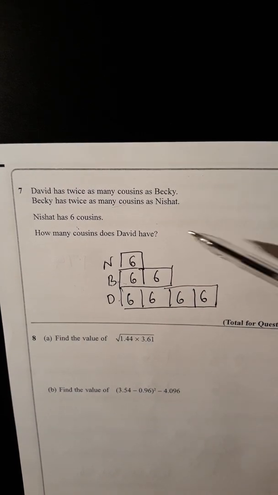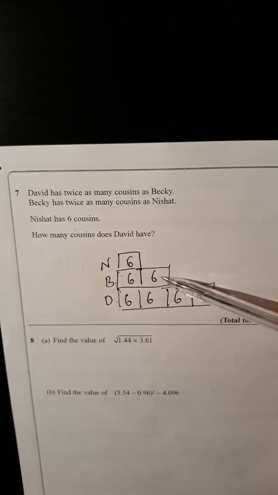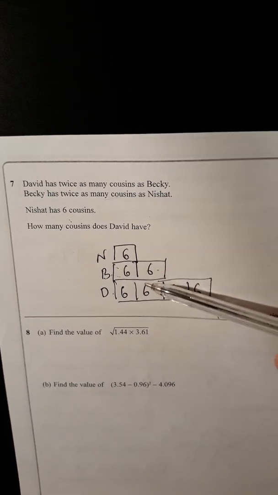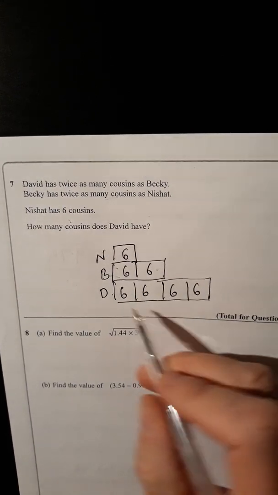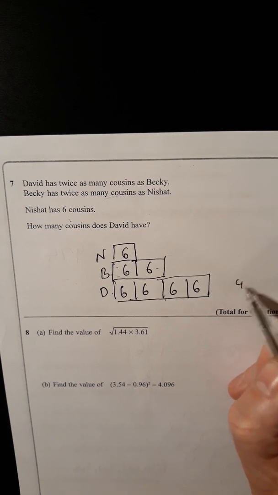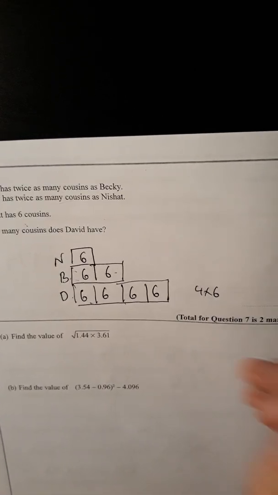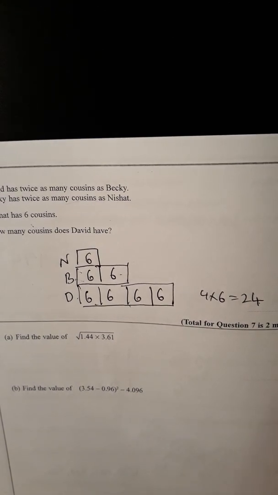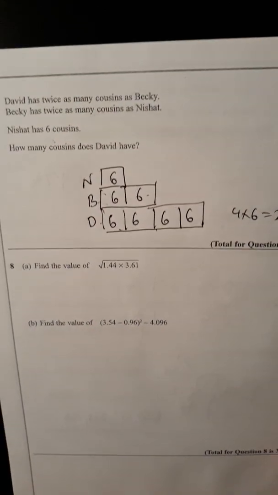Let's check it again. Nishat has 6, Becky has twice as many, so we know that she has 12. David has twice as many as Becky. That makes it 6, 6, 6, 6, or 4 times 6, 24. Again, we've got a calculator here, so you don't really need to guess with these questions.